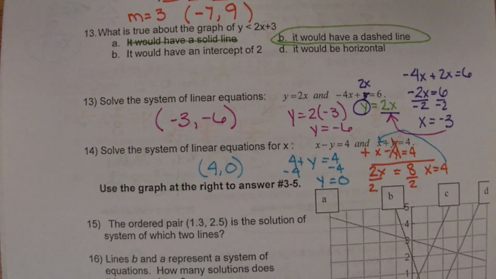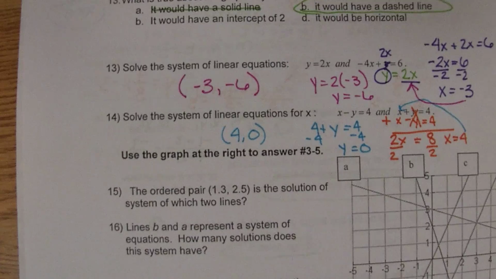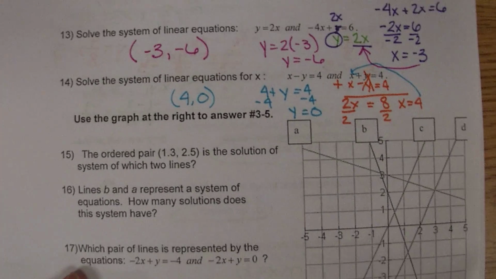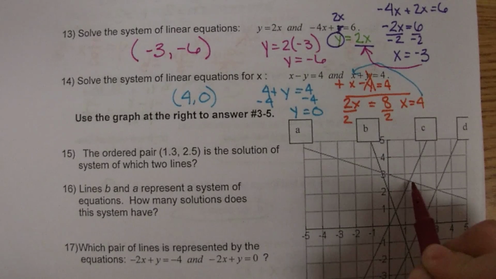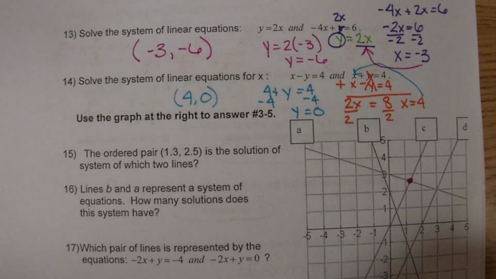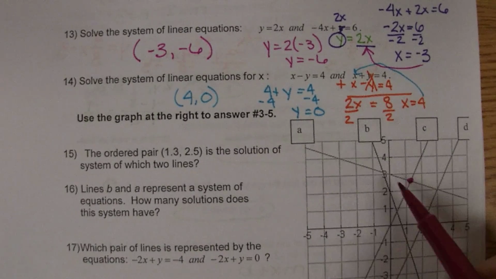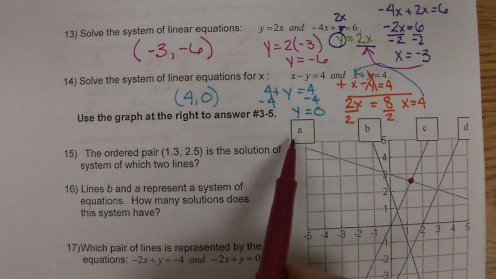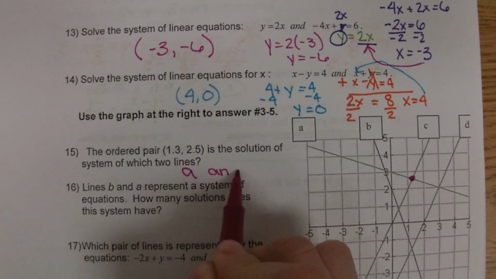Number 15 says the ordered pair 1.3, comma, 2.5 is the solution of the system of which 2 lines? So we just need to find this point. So 1.3 is going to be a little bit past 1, 2.5. So here's that ordered pair. Okay, the 2 lines that have a solution there are the 2 lines that intersect there. So this is line A and line C.